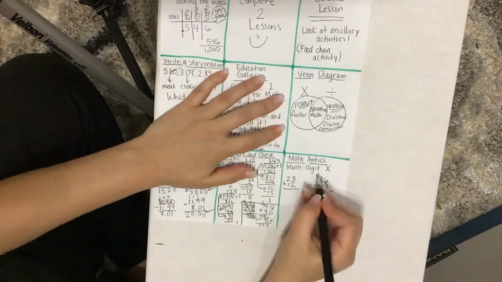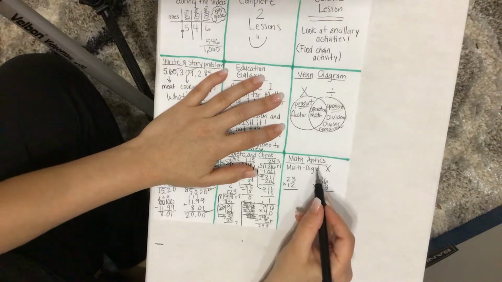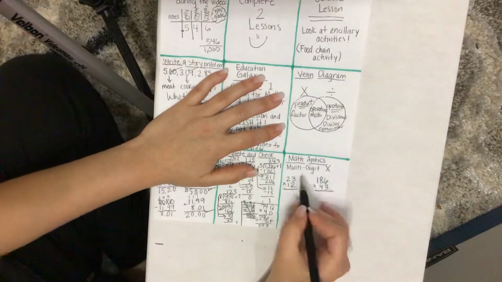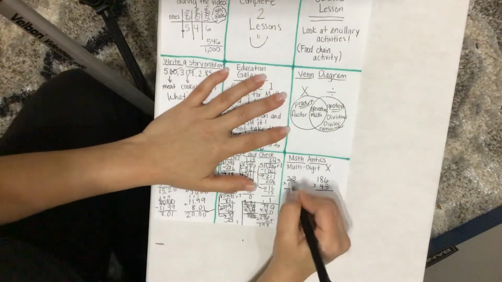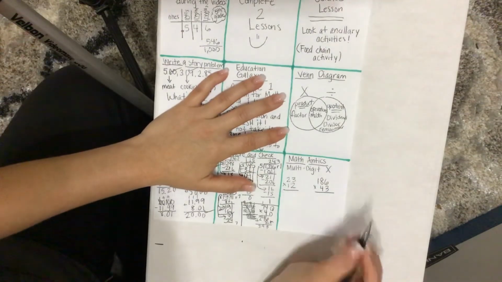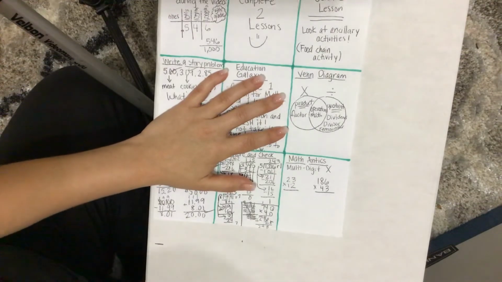And then down here is another Math Antics video. So you're supposed to watch the video, and then you're supposed to take some notes. Well, this is multi-digit multiplication. So the first one is a 2-digit by 2-digit, which we've already done. So we all know how to do these.